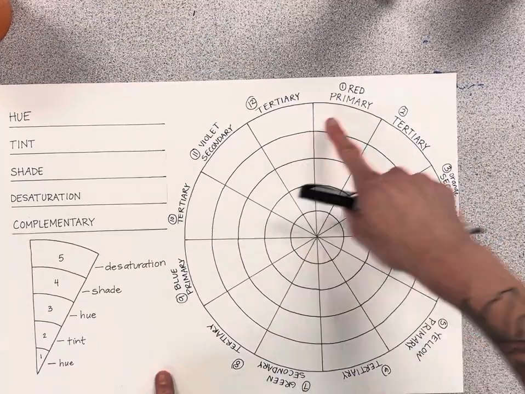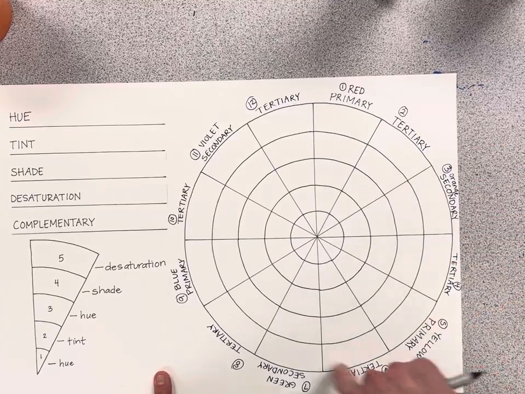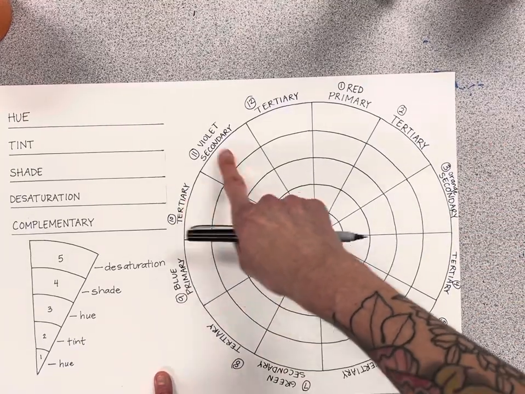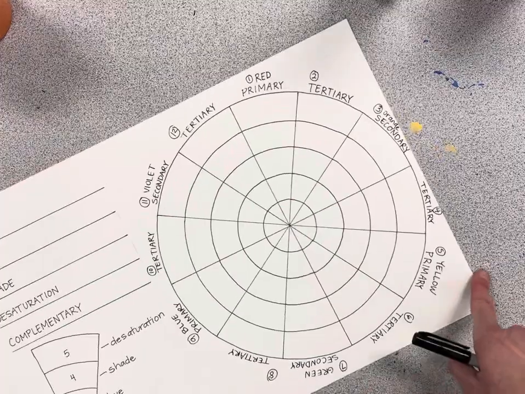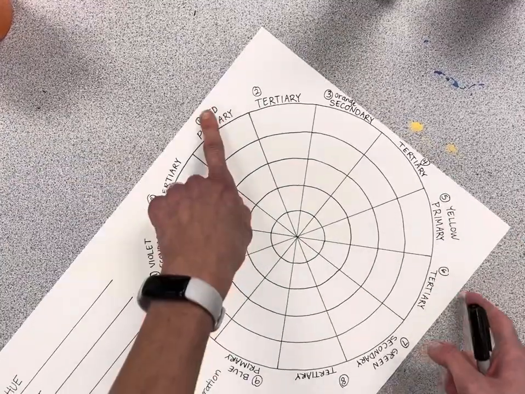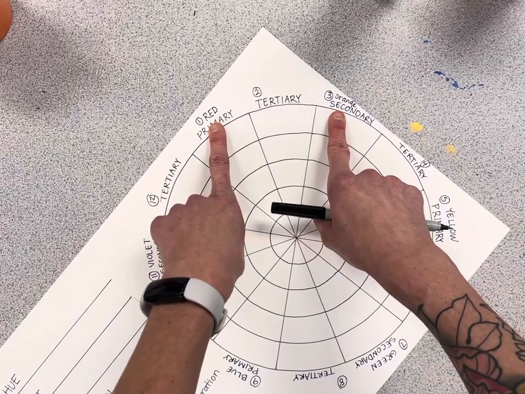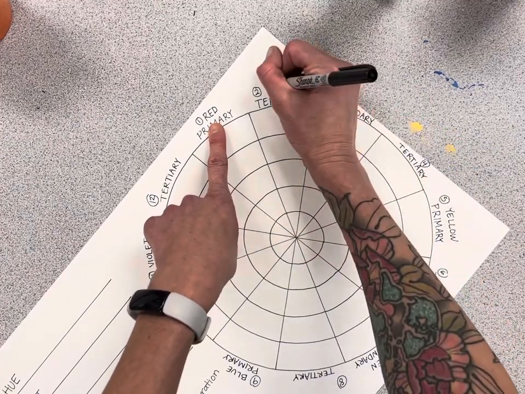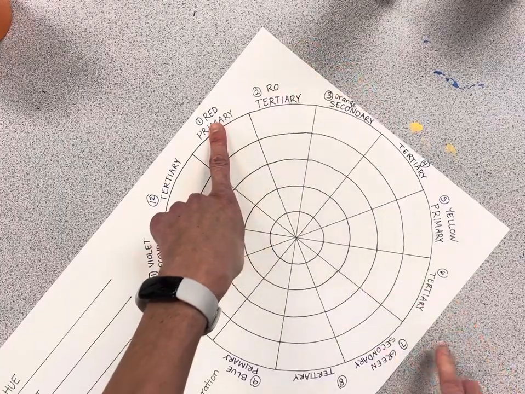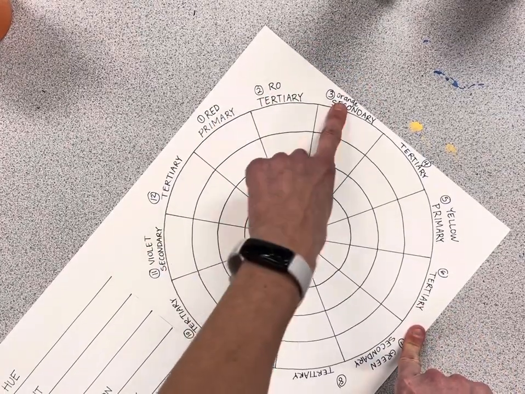So now you have a tertiary color in between every single one of these, either secondary or primary colors. So all you do here is say this is a mixture between your primary and your secondary. And when you label it, you always put the primary color first. So we're just gonna put the initials. This is red, orange. Number 2 is RO, which stands for red plus orange.